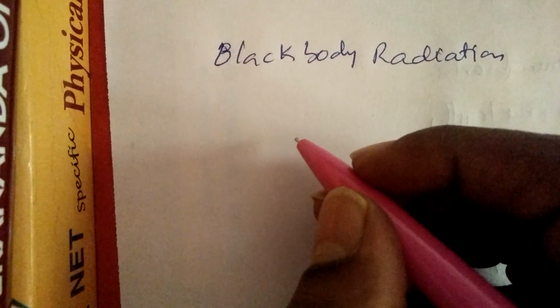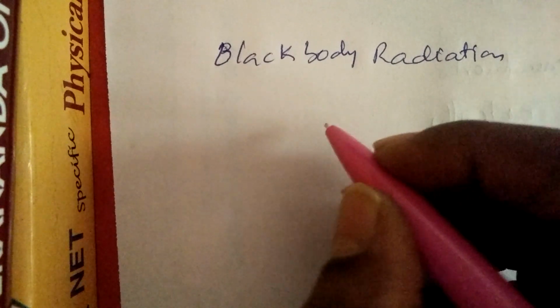So, black body radiation. What is a black body? A black body means the body which absorbs all kinds of radiation and emits all kinds of radiation.